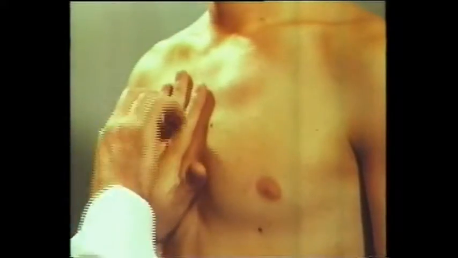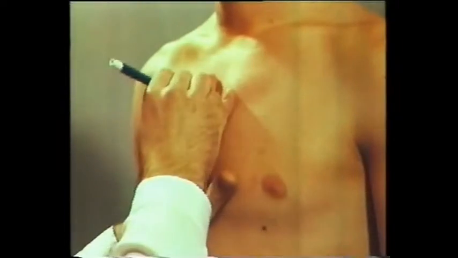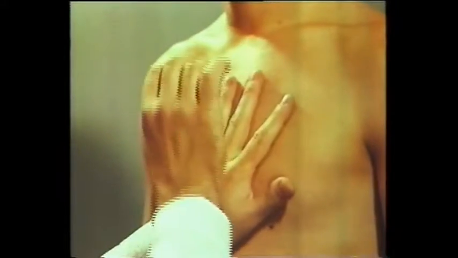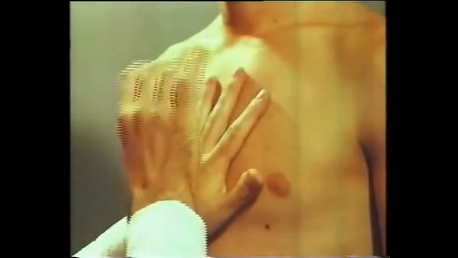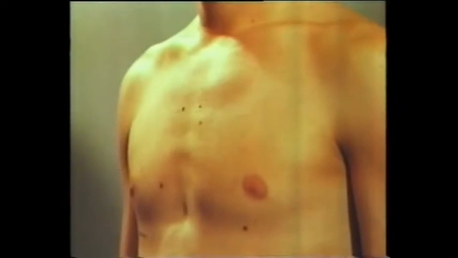After that, we find the border of the vascular bundle at the 2nd intercostal space. We then continue to determine the contours of the heart at the third and fourth intercostal spaces from the left and the right side of the heart.